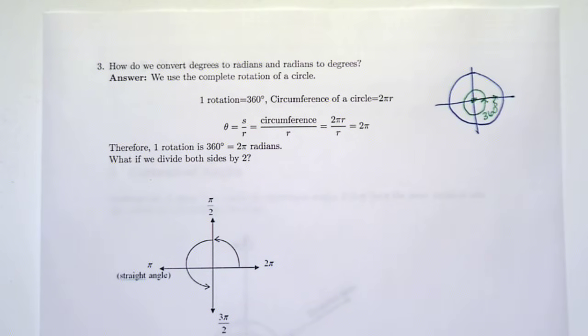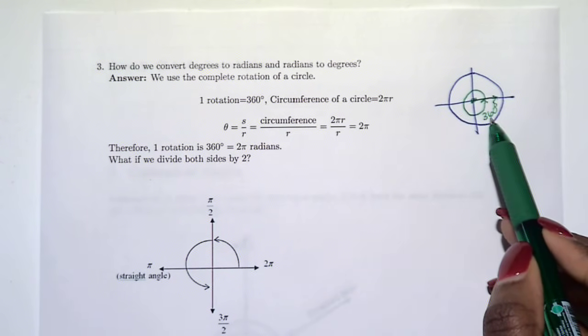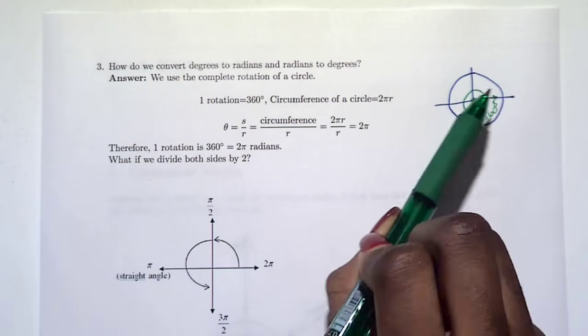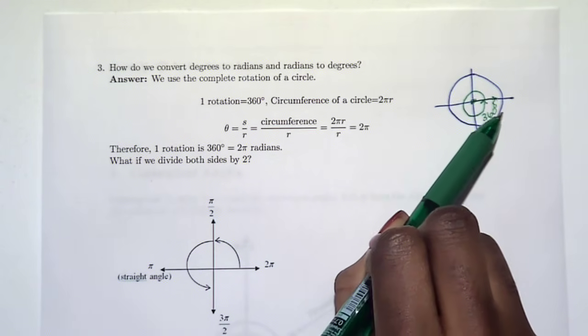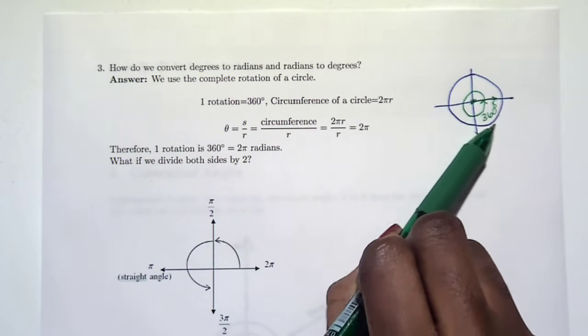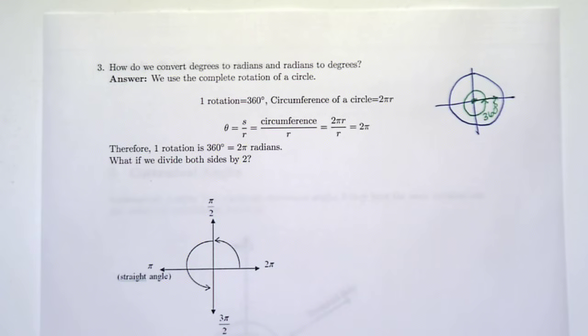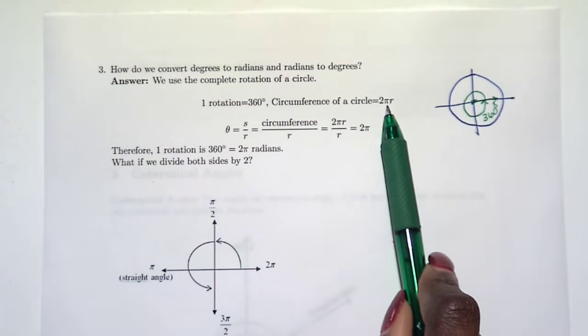So a complete rotation around our circle is 360 degrees. What about the arc that goes all the way around that circle? We have a name for this. The distance around the outside of the circle is called the circumference, and the circumference of a circle is given by 2 pi r.